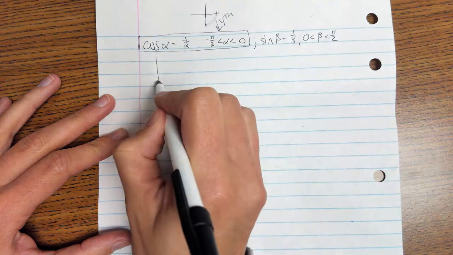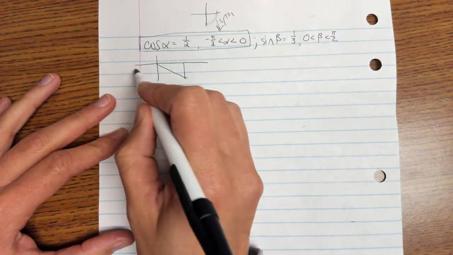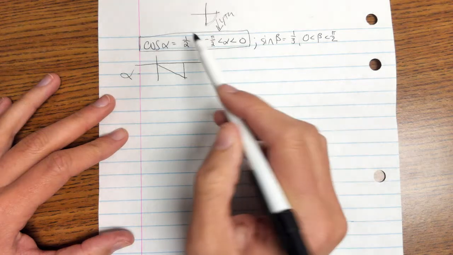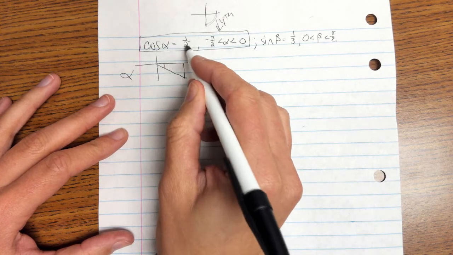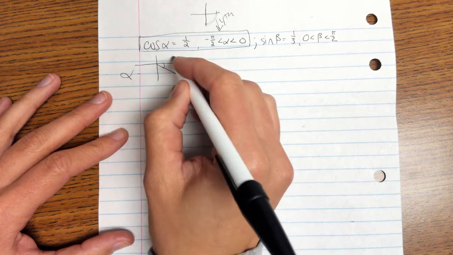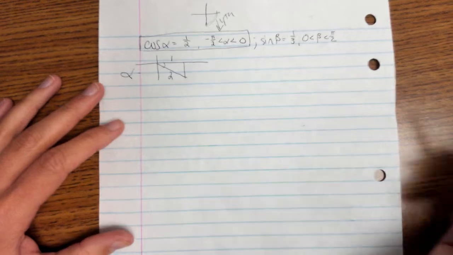So I'm going to go ahead and draw my angle. I'm going to draw a triangle. We know that this is alpha, and I would label it cosine of the angle is equal to 1/2. Cosine is adjacent over hypotenuse. So I've got my triangle labeled.